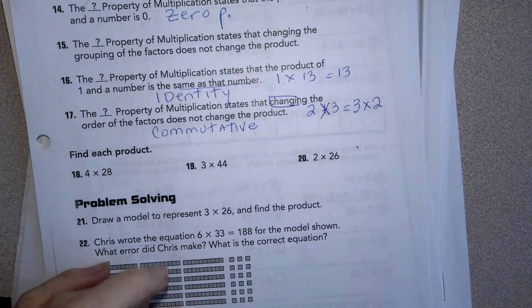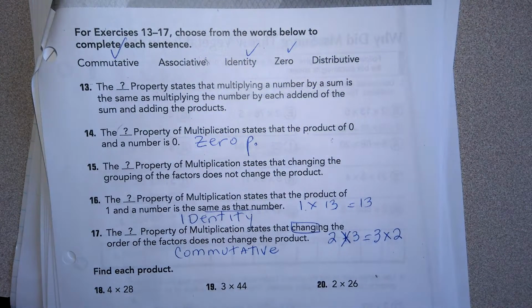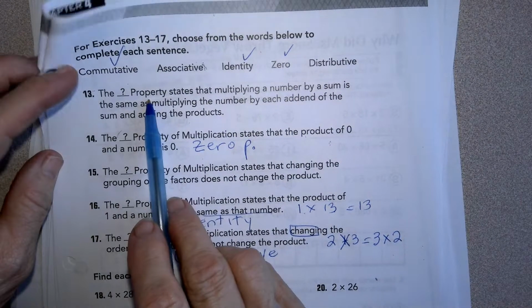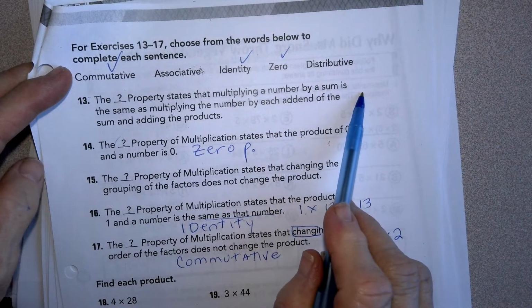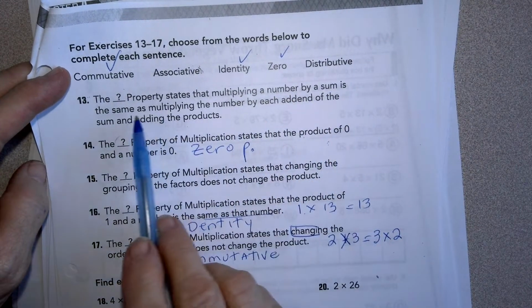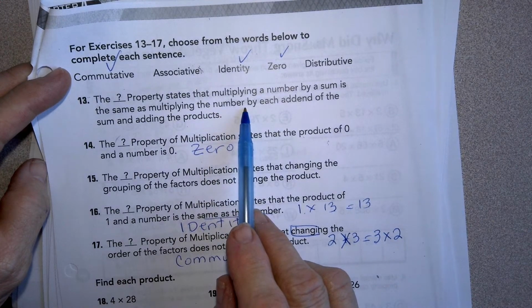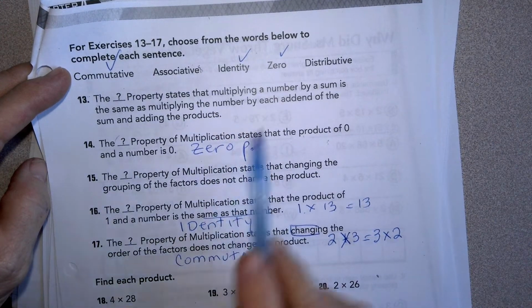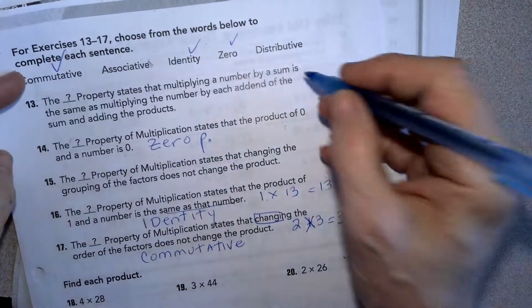All right. Then, so we just have 2 left. The property states that multiplying a number by a sum is the same as multiplying by each addend of the sum. That's complicated, so I'll give you an example.